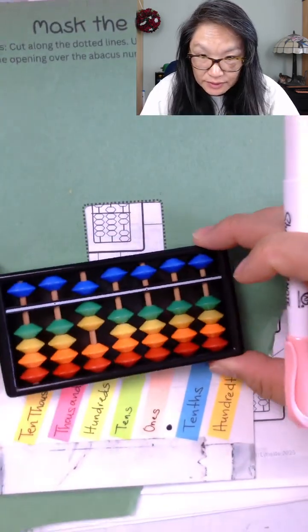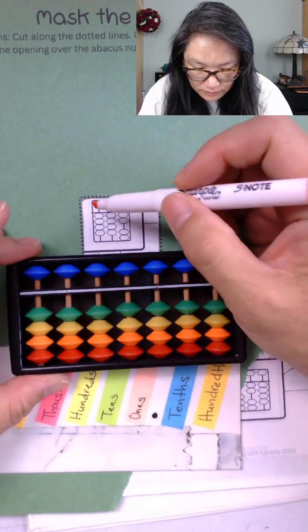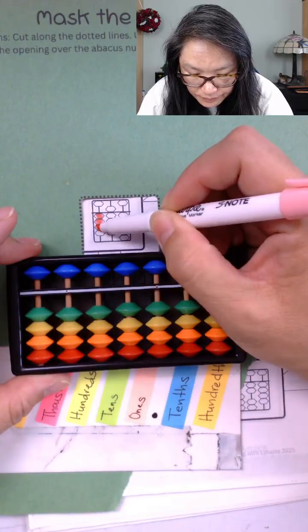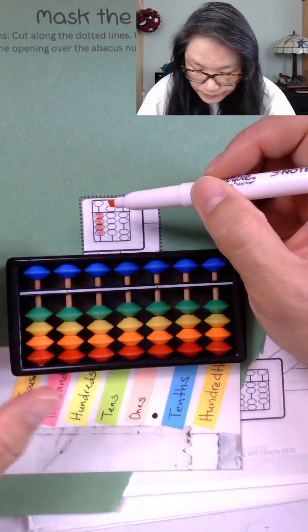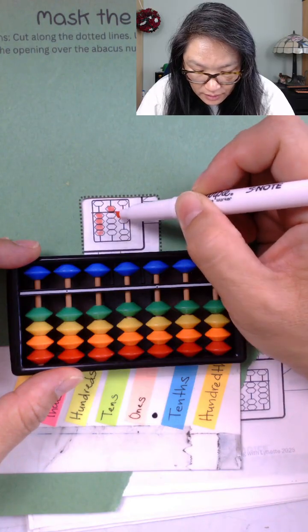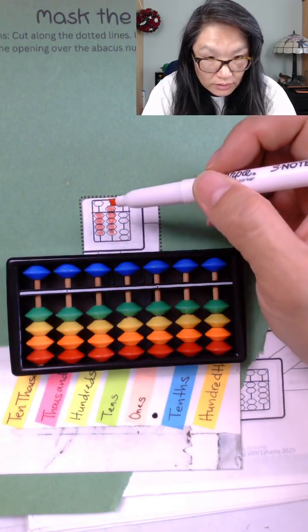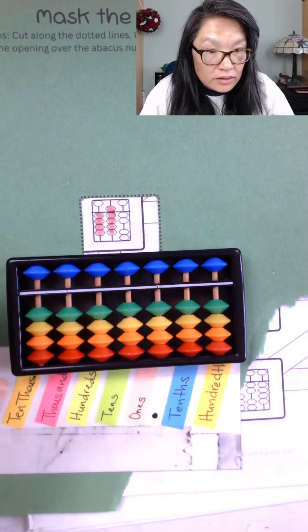And then I have this number. If I have my hundreds, 1, 2, 3, 4. And then I have tens, 5, 6, 7, 8, right? Good. So that worked.